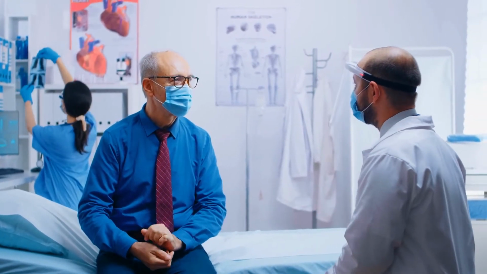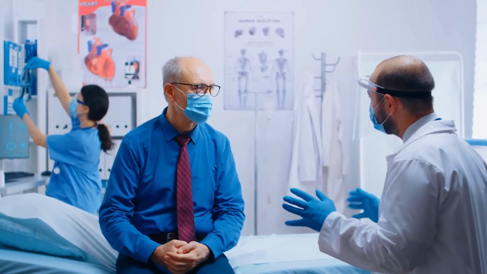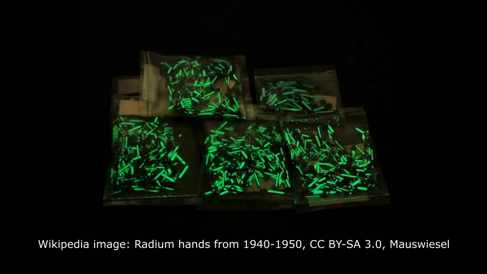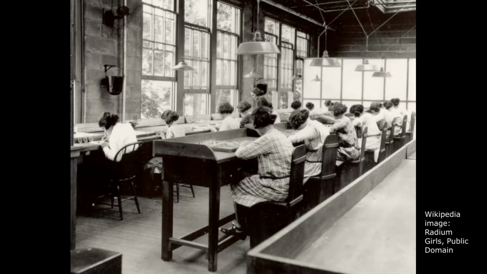History is full of tragedies as we discovered the effects of radiation. At one time, radium was hand-painted on watches so they could glow in the dark. The women who worked on these watches contracted radiation poisoning as a result.